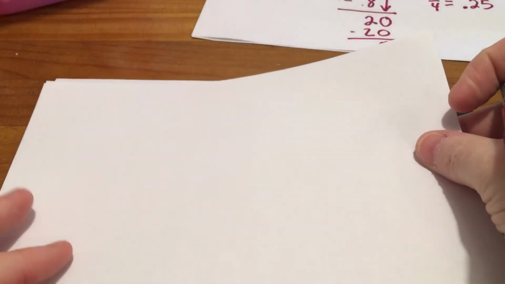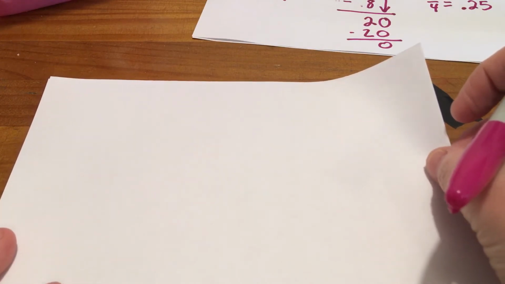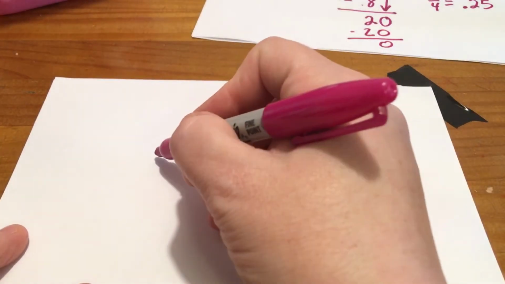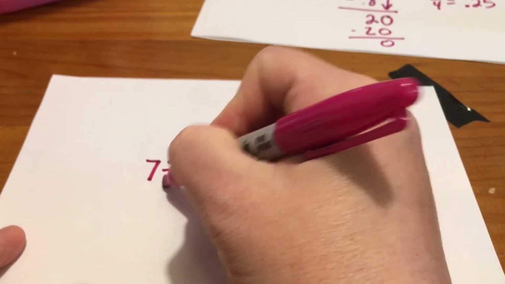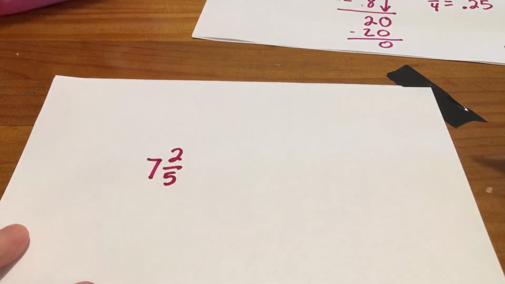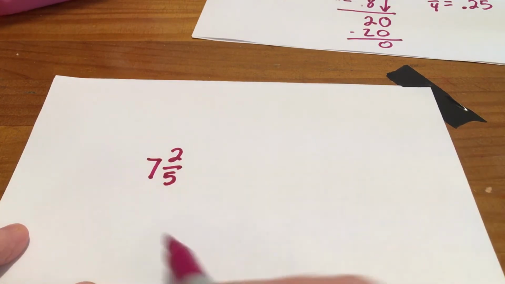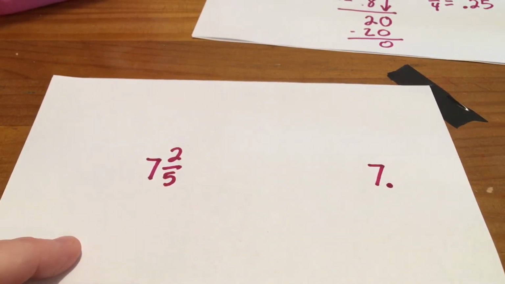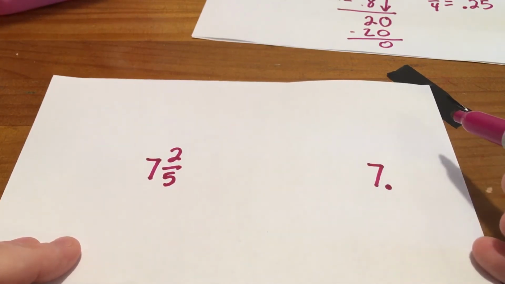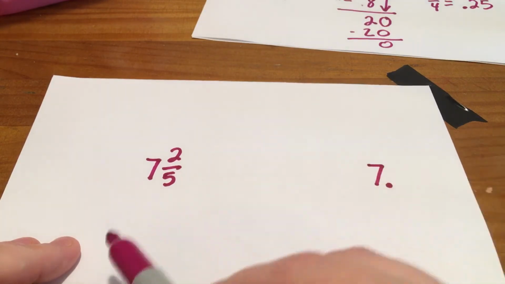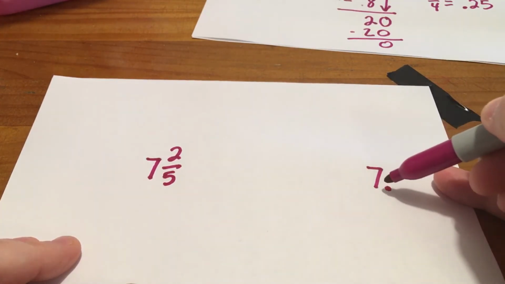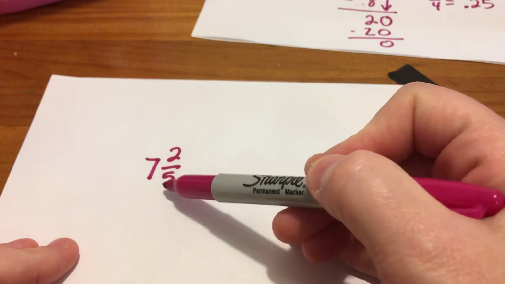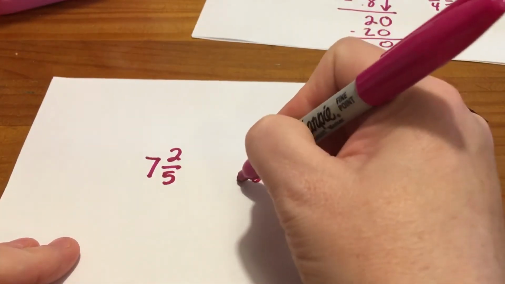All right, moving on. Let's do a little bit more difficult. Let's say we have 7 2/5, and they want you to write 7 2/5 as a decimal. Now we already know that 7 is going to be the whole number, so when we're writing our decimal, it's going to be 7 point whatever. You can write that first if you want, or you can write it later. I would write it first so you don't forget it later. So we have 7 point. But now we need to find our decimal, which is the fraction. So we read it as 2 divided by 5, and we write it as 2 divided by 5.